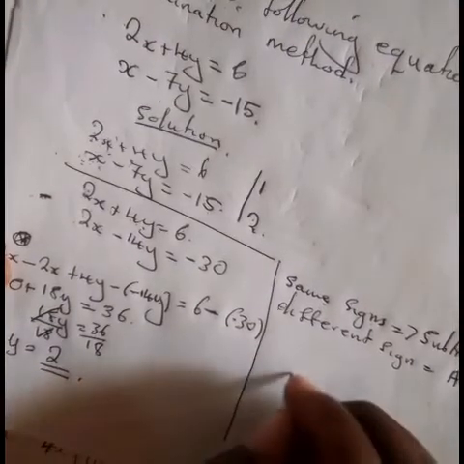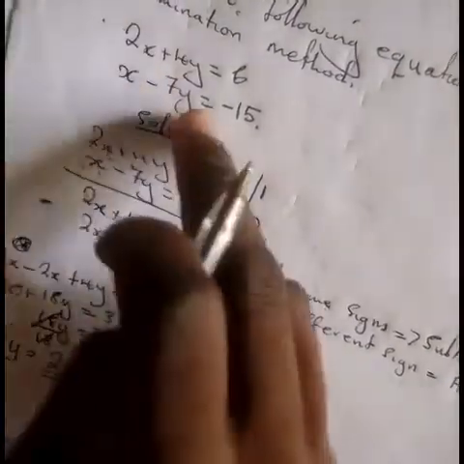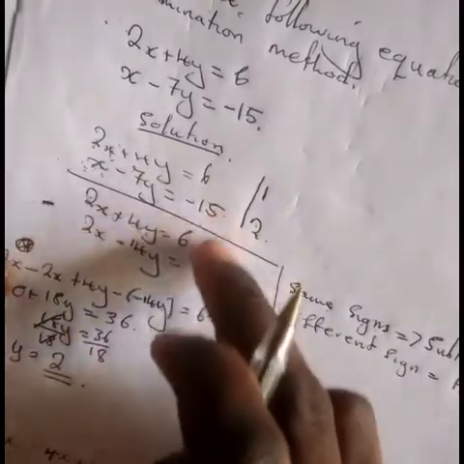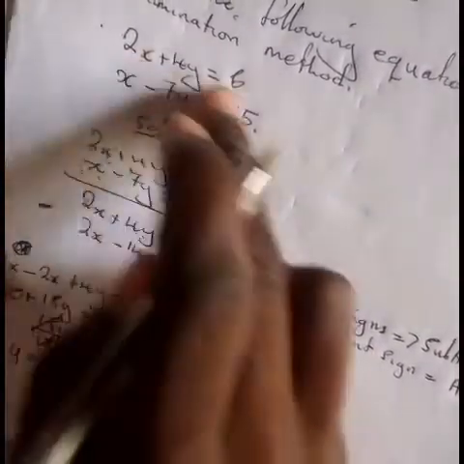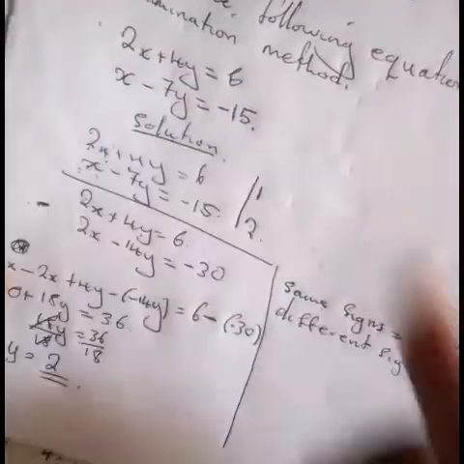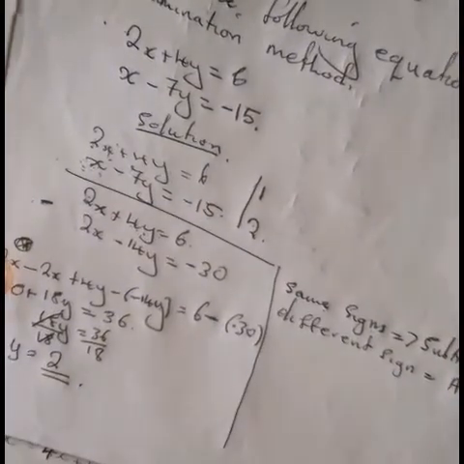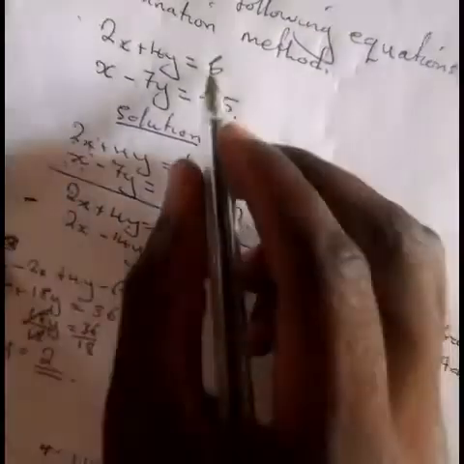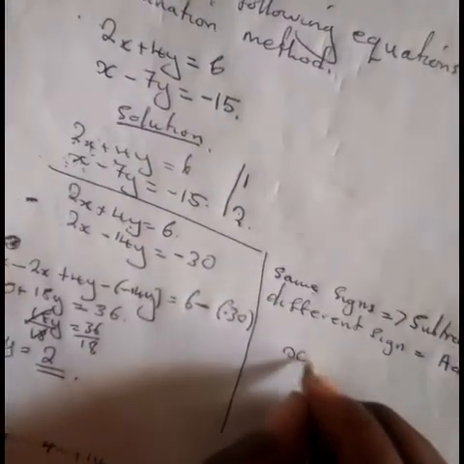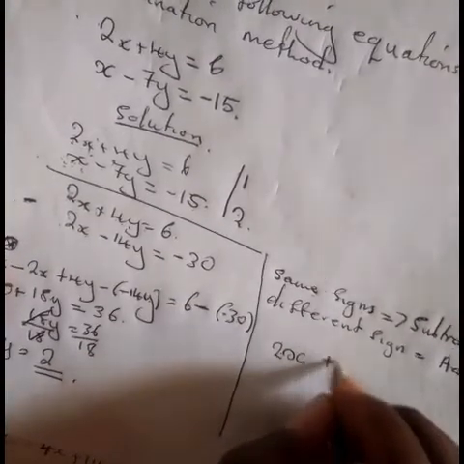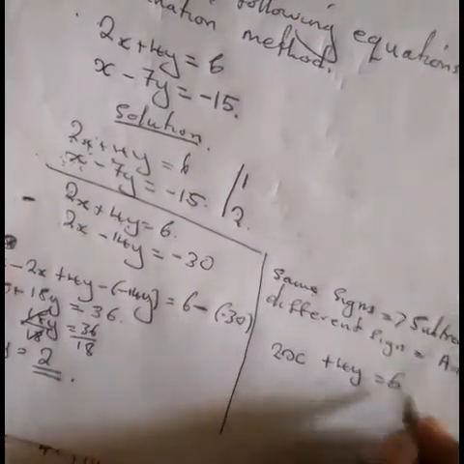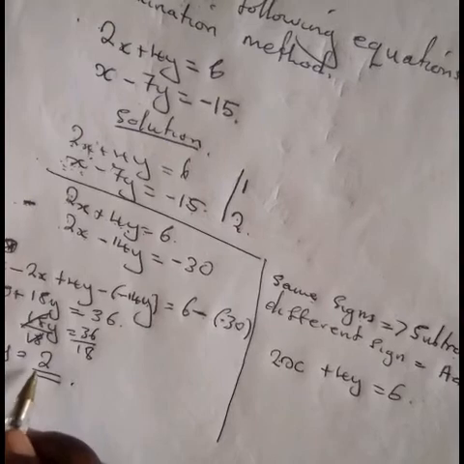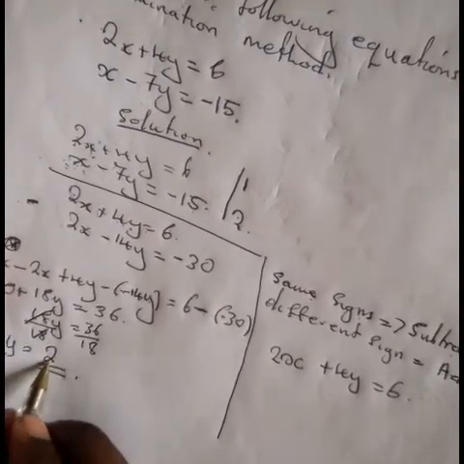Now to find x, we pick any equation from our equations, either equation 1 or equation 2. The choice is yours. If you choose equation 1, we have 2x plus 4y is equal to 6, where y is 2.